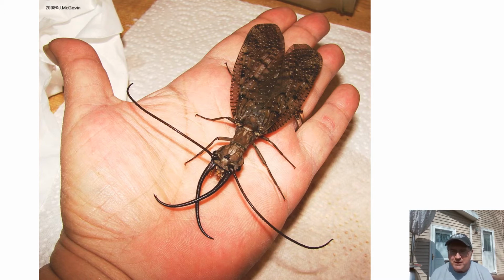And is it dangerous? Will it hurt me? Obviously, they're totally harmless, and the adults are short-lived. They're basically just going to mate, oviposit, and die.